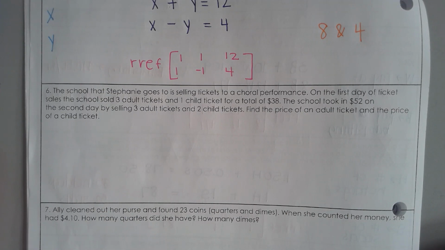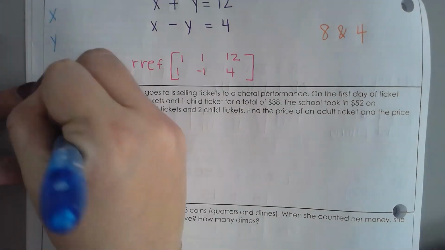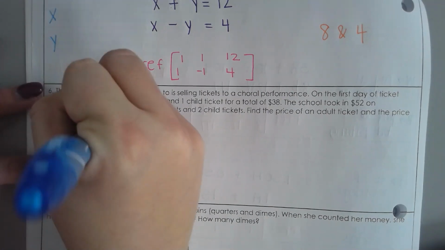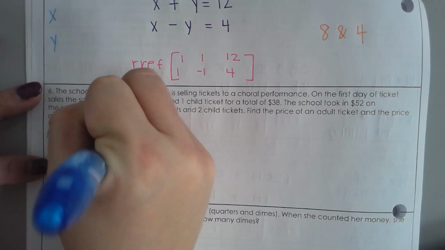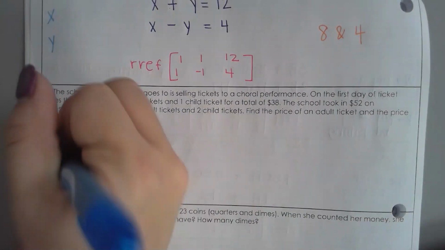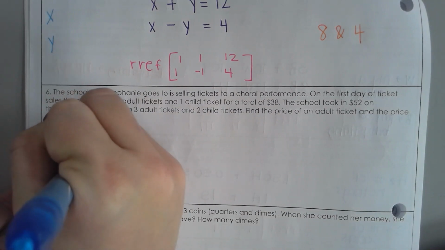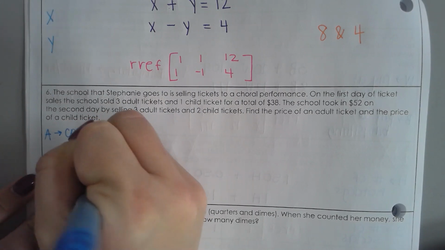So I would have used A, and that's the cost of an adult ticket. Don't just put A equals adult. Be more specific. C is the cost of the child ticket.